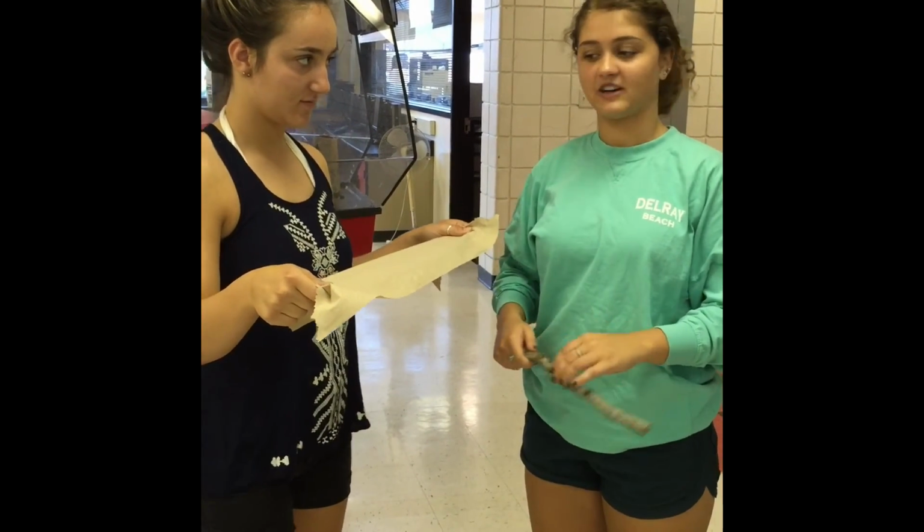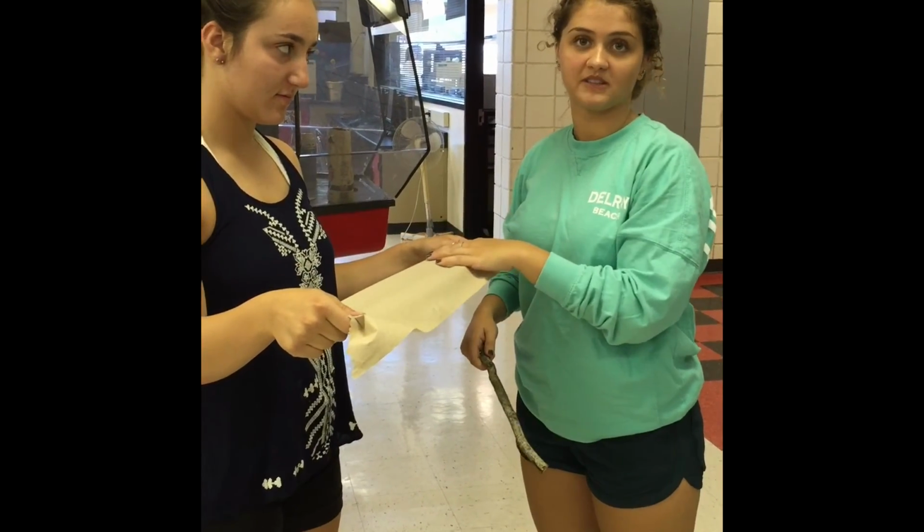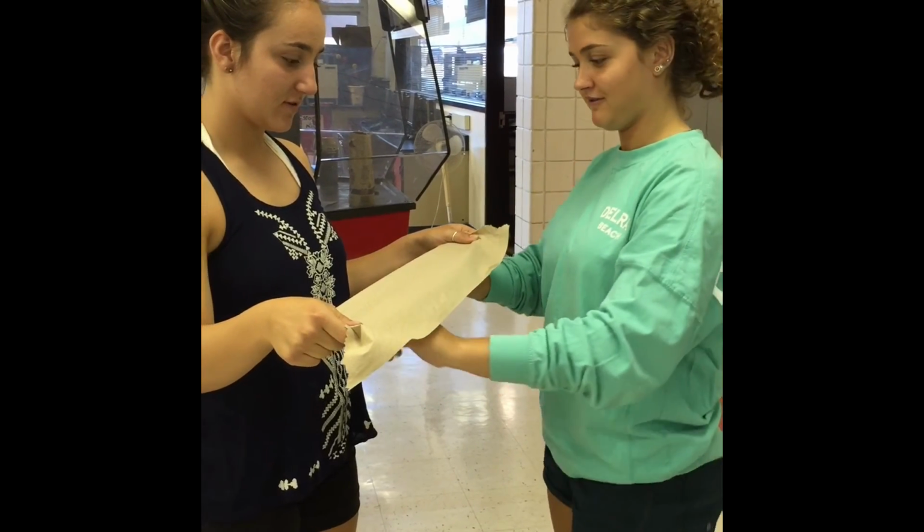So this is the open fracture. This paper towel is going to represent the skin, and this is the bone. It breaks.